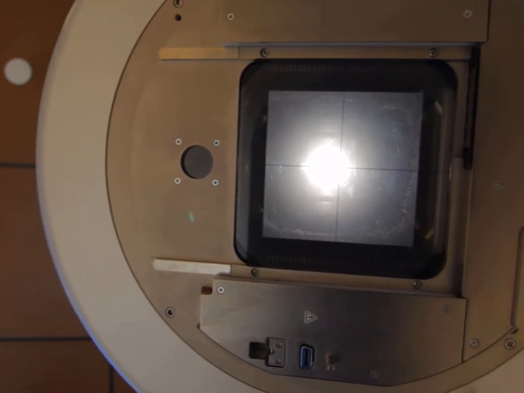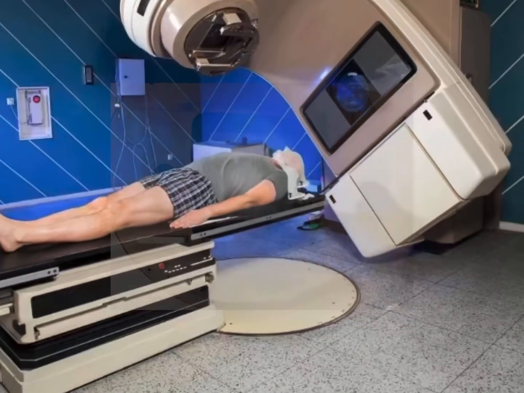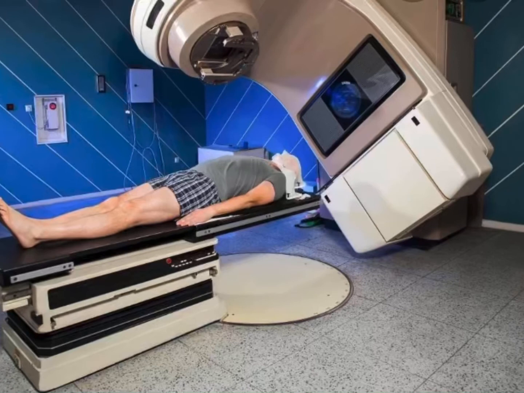And this is extremely important because the positioning systems have to be quite accurate to limit the amount of error due to the movement of the patient.